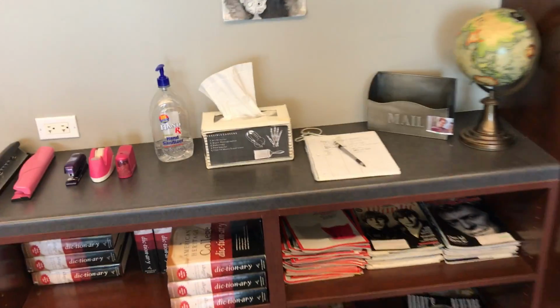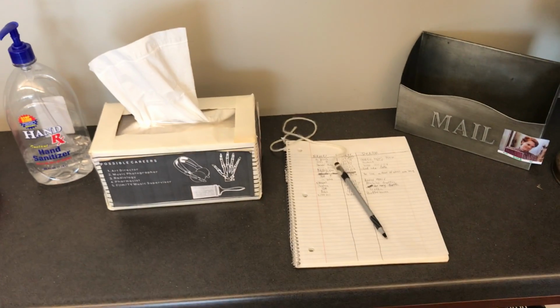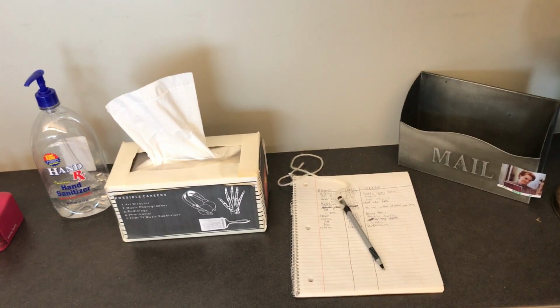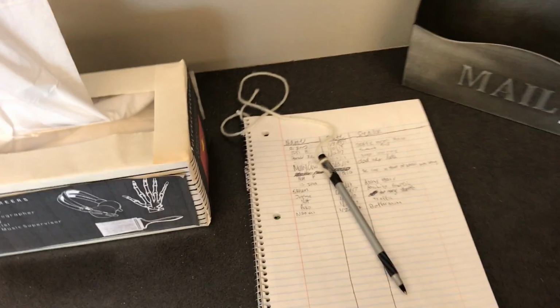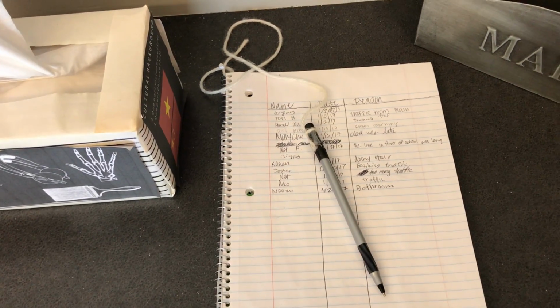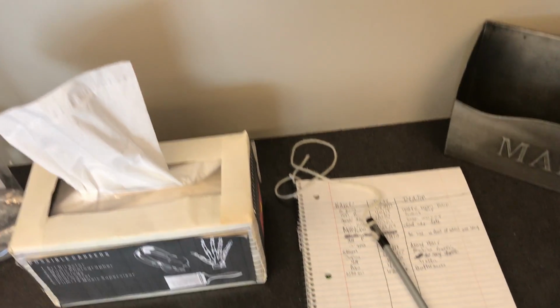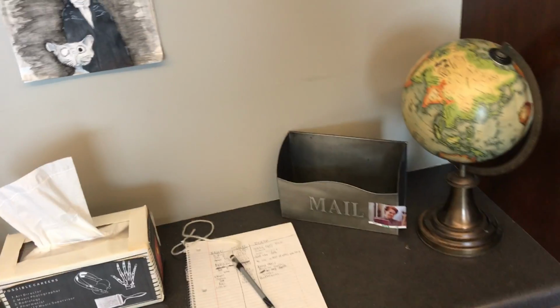Over here I have what's called the late book. A way that I manage the classroom is when students come tardy to class. Students know that when they come to class, they first need to come and sign in here. So they write their name, the date, and then the reason why they were tardy. So it's just an easy way for me to manage who's here and who's not and why they're tardy.